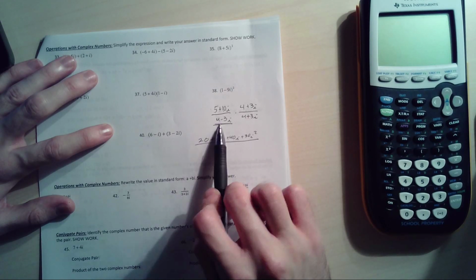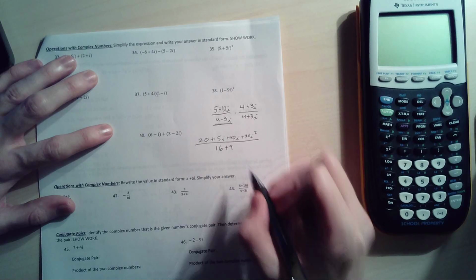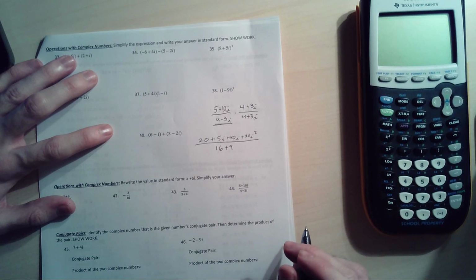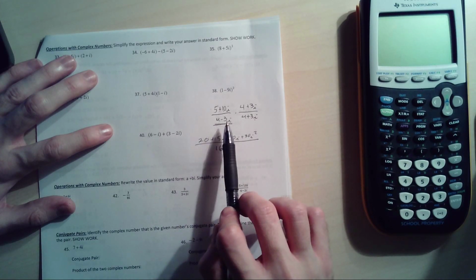Divided by, and my trick here as a reminder, just to make life easy, you square this guy, 16 plus 9. If you want to take your time and show more work on that, do some foiling and stuff, that's fine, but it will always just work out to the square of this guy, square of this guy.